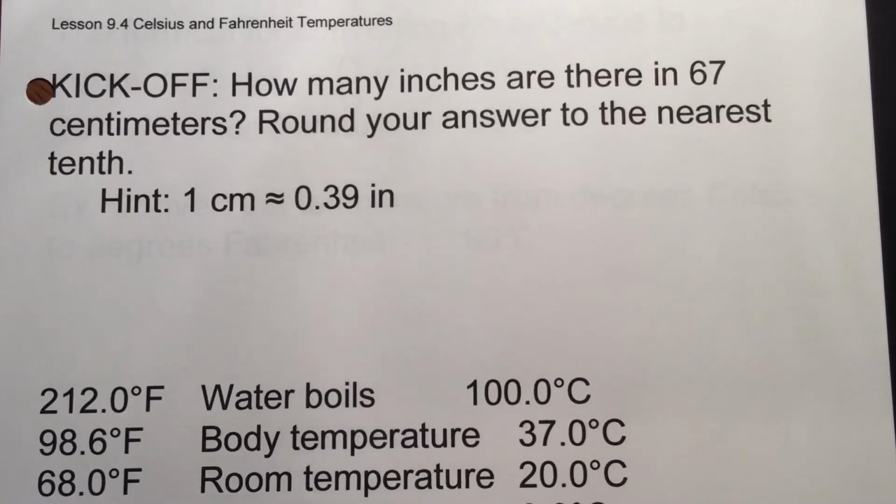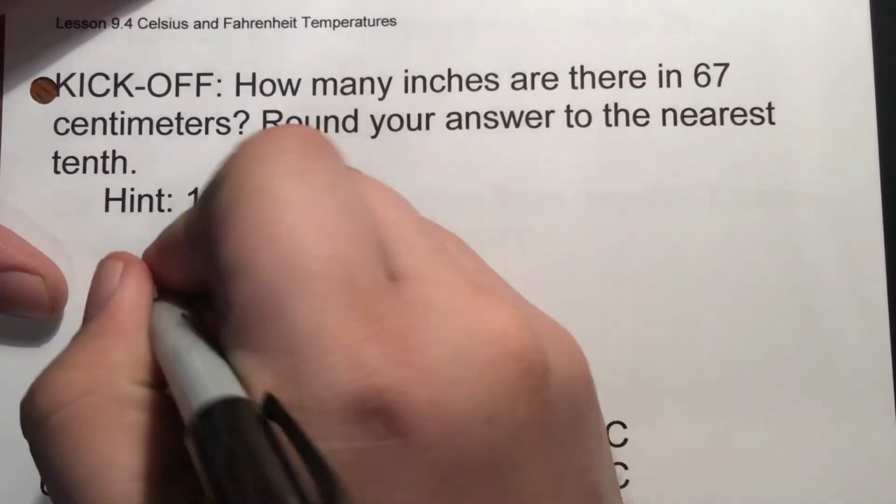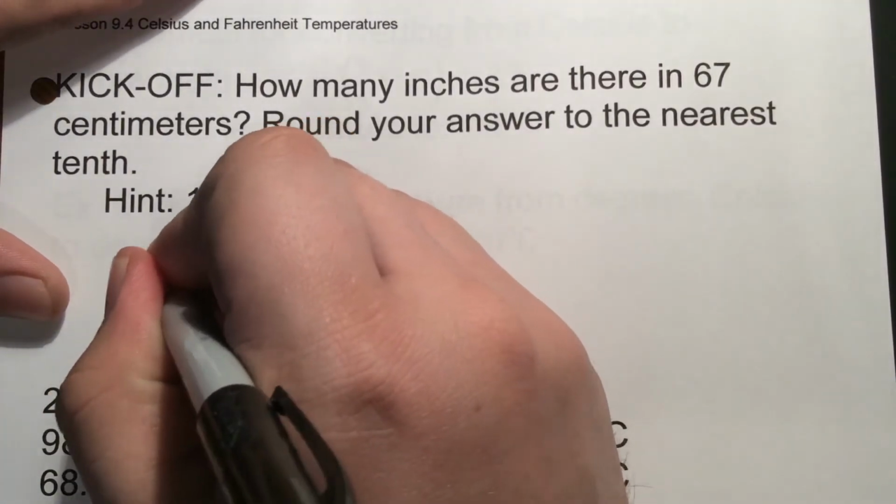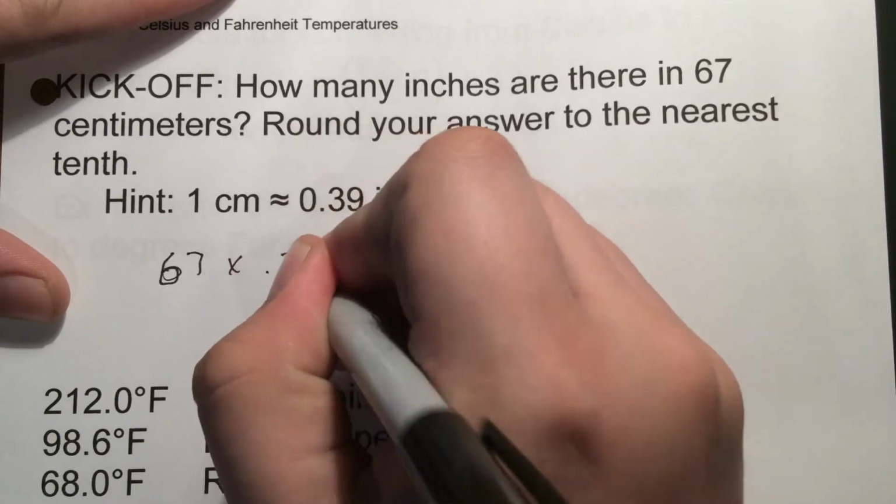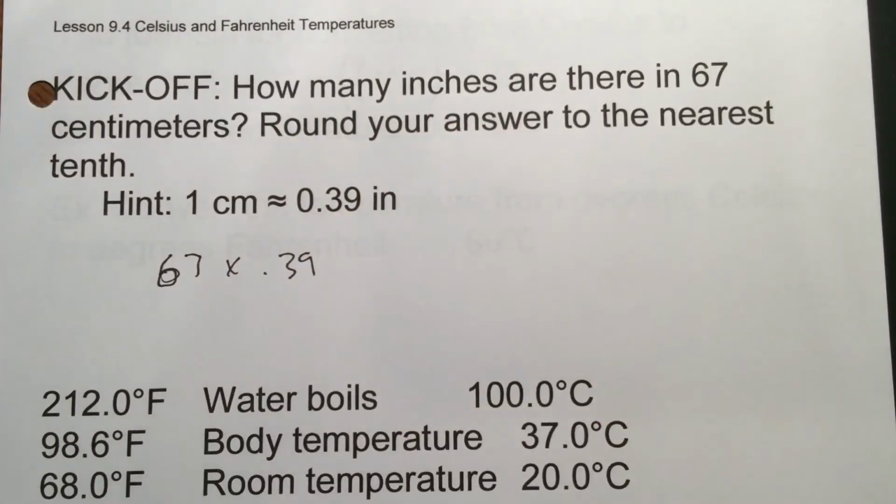Now, kickoff, how many inches are there in 67 centimeters? So again, you're going to set that up. 67 times your 0.39.